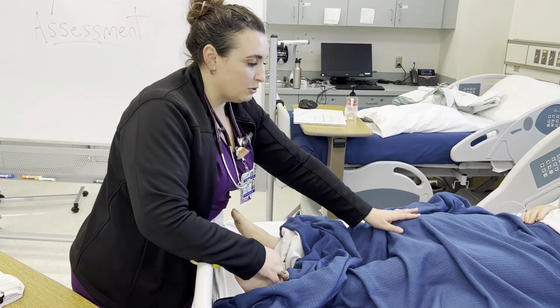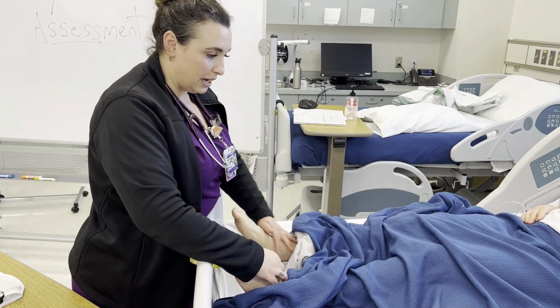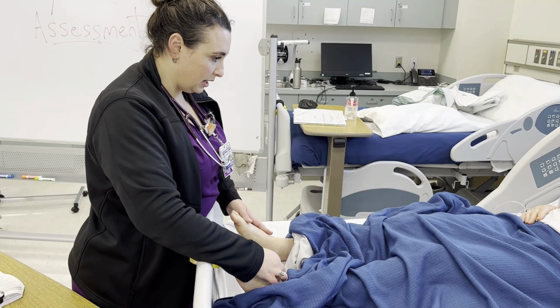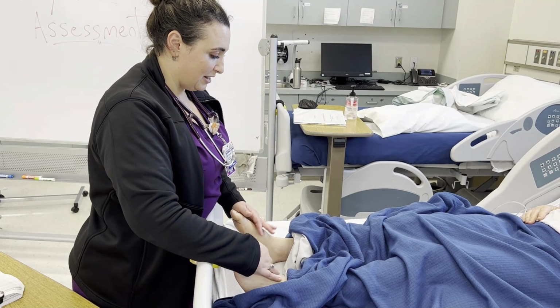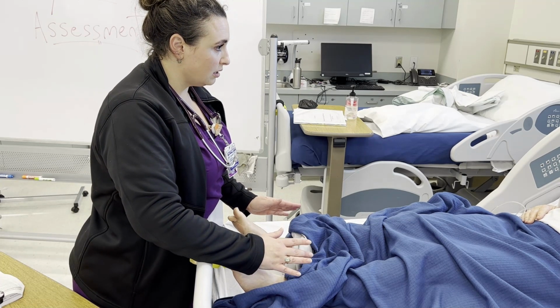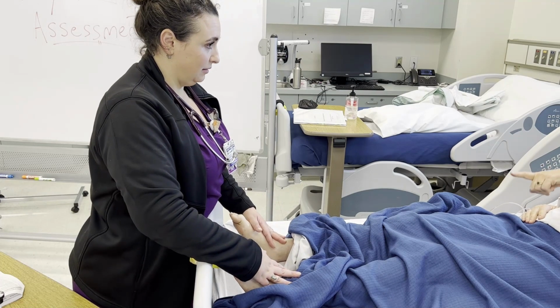And if this was a fresh surgery, she may be numb down here and may not be able to move this foot so well. So I'm assessing that. And those are my differences. I like that I feel safe because my rail is up when you're down there.